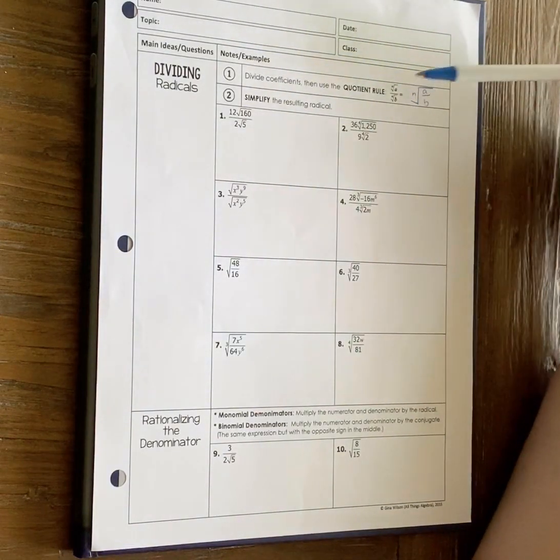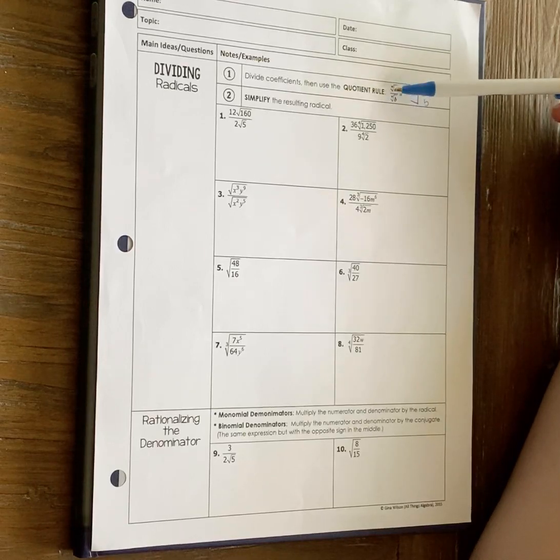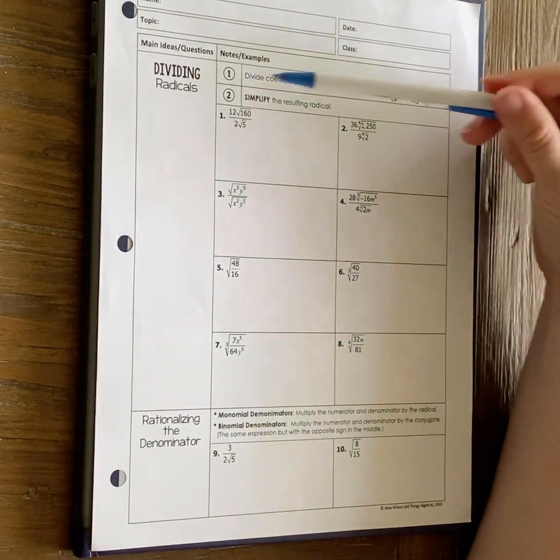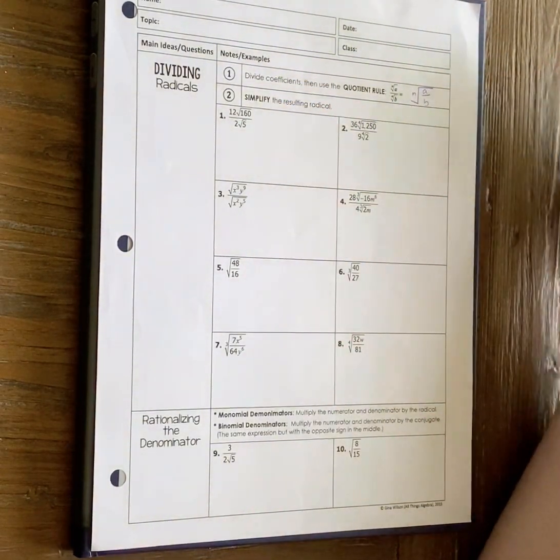In order to be able to divide radicals, you have to make sure that they have the same index, and then you're just dividing what's underneath the radical together. Okay, after you have done that, then you want to simplify the resulting radical.